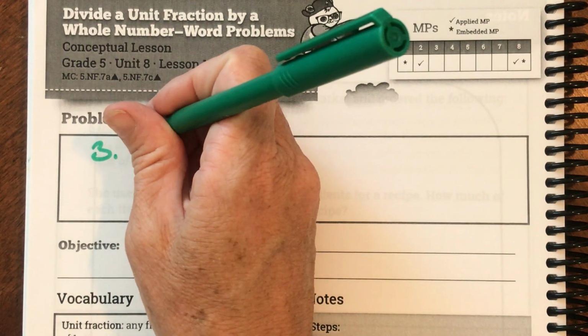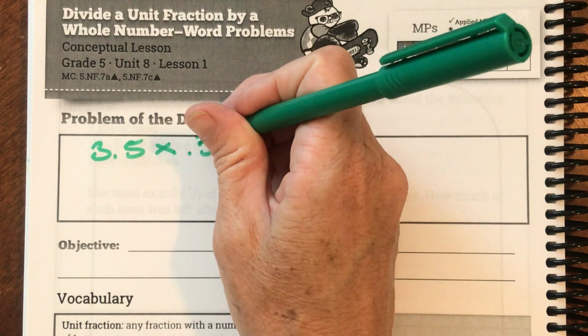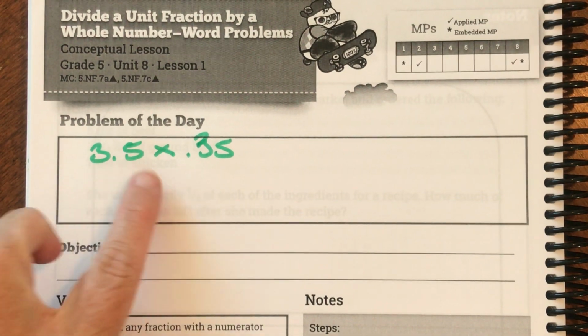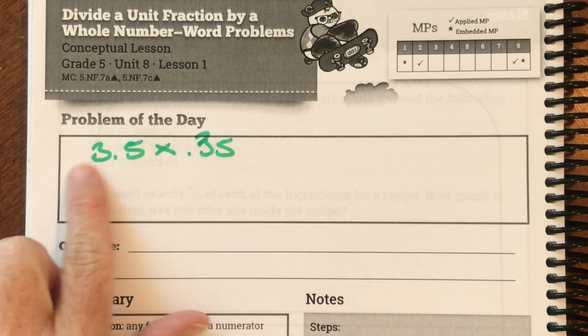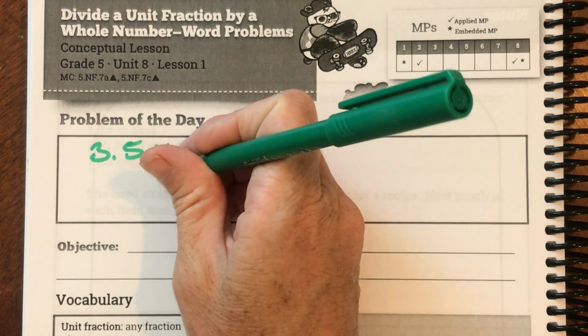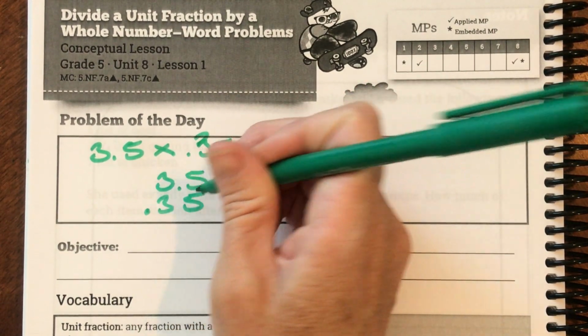3.5 times 35 hundredths. Okay. So normally when I set these problems up, I put up the longer number on top, but they both have two actual digits in them, so it doesn't matter which one goes on top. So I'm going to say 3.5 times 0.35.